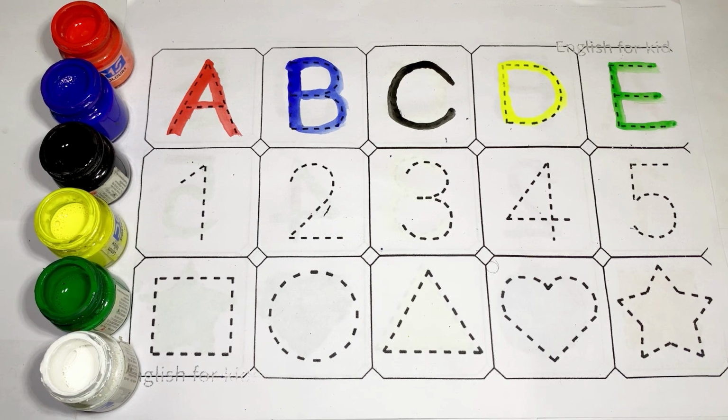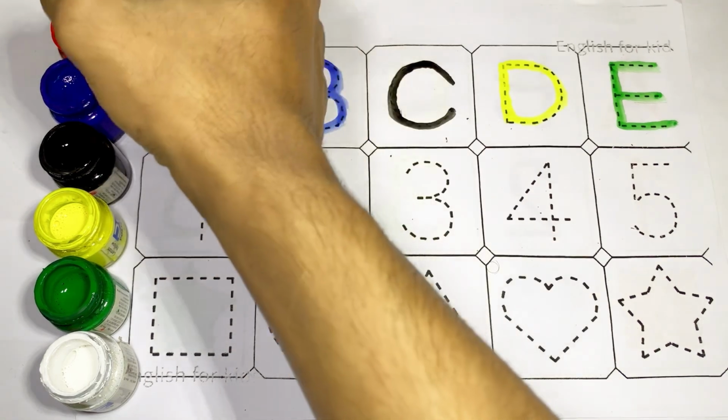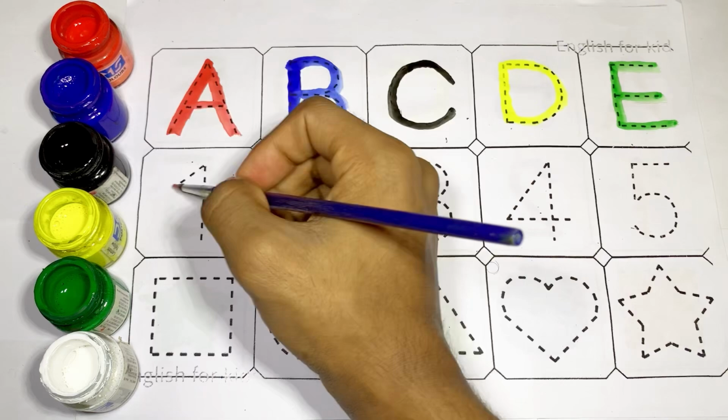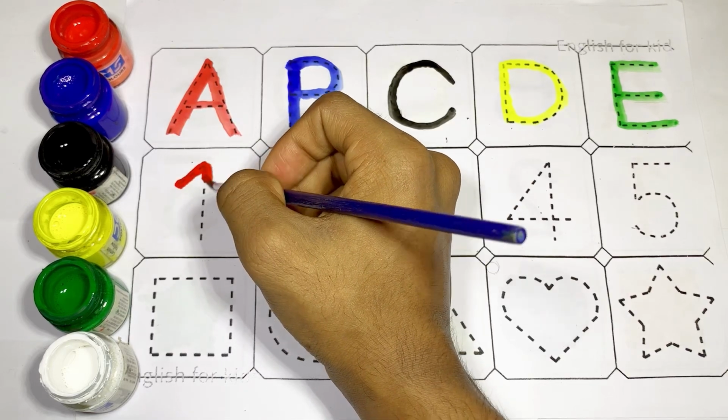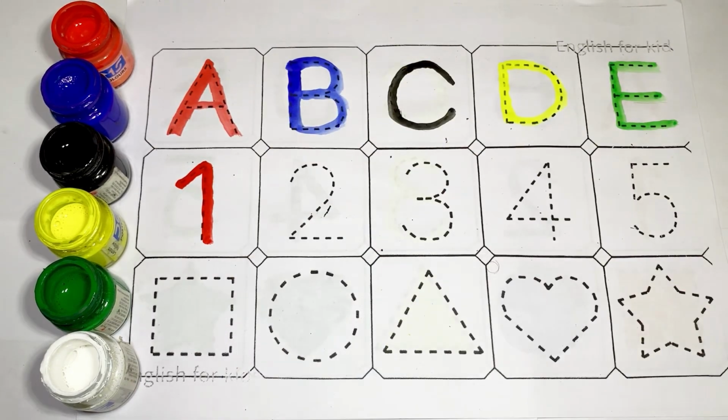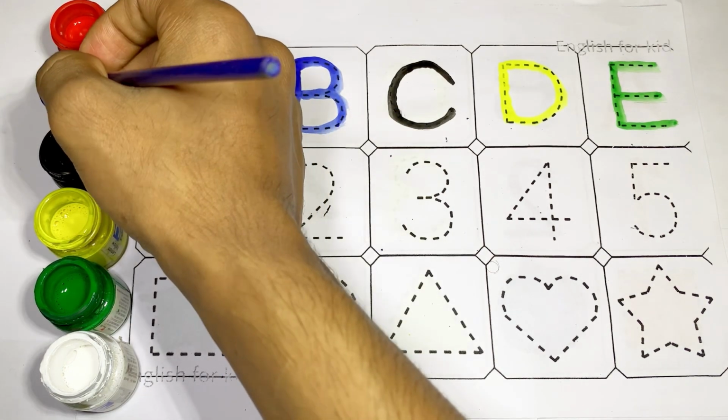Kids now draw numbers, and first draw 1, the numbers of 1, and here is red color. O N E, 1. Kids next 2, the numbers of 2. And use blue color.